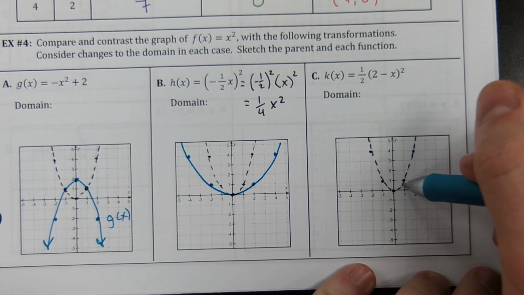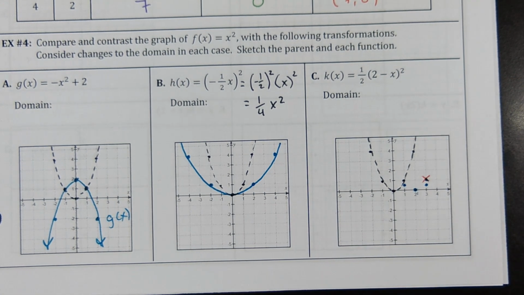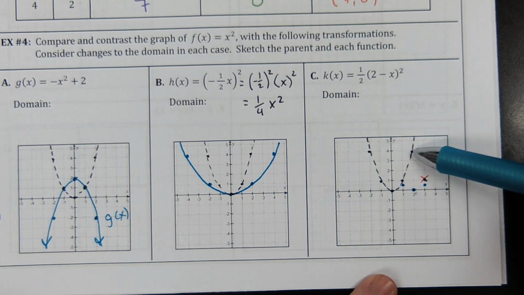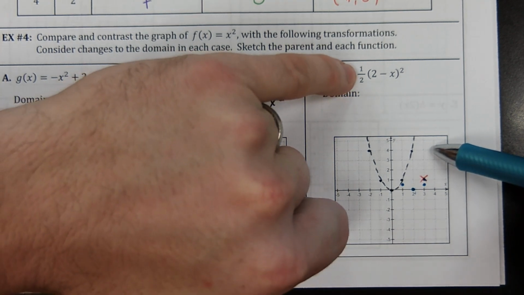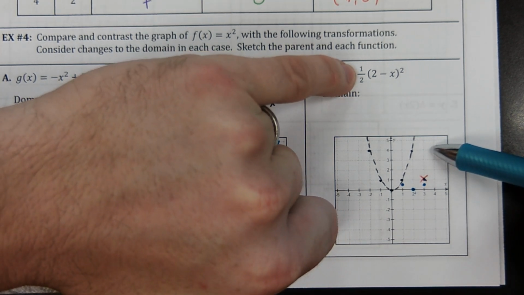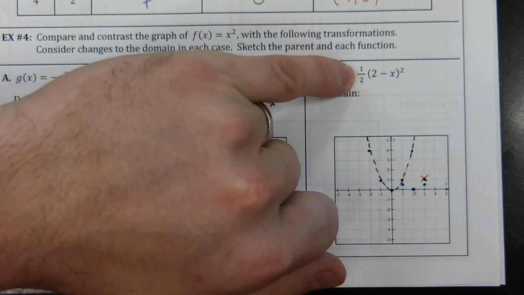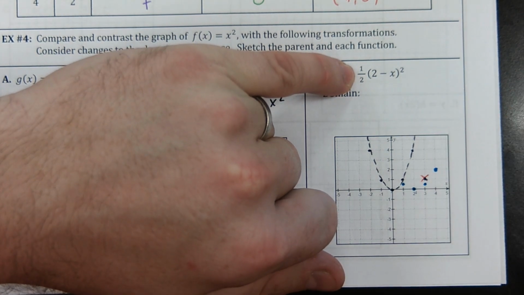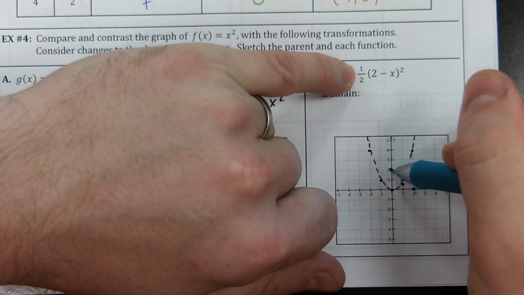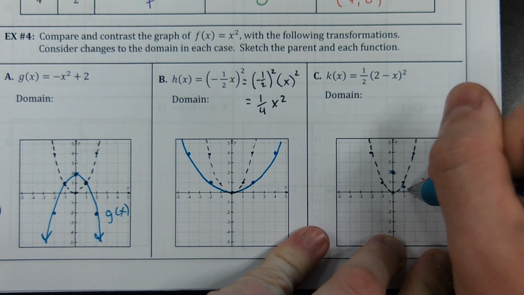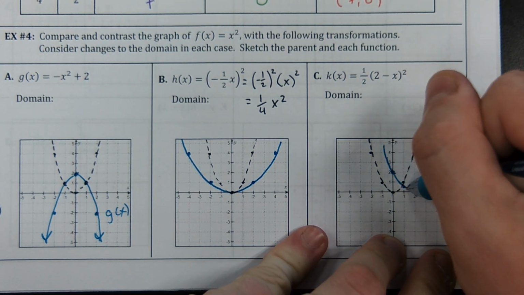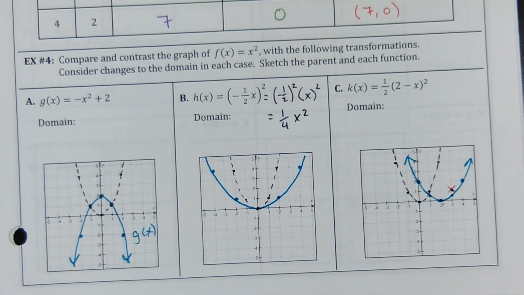Its reflection then is right here. And this time I'll actually take the tip off. Take this point right here, shift it right 2, boop, boop, and then cut its y value in half. So cut the y value from a 4 down to a 2, right here. Its reflection then is right here, and you're ready to draw your graph. Just like that. Ta-da!